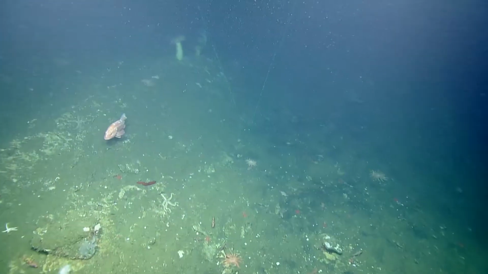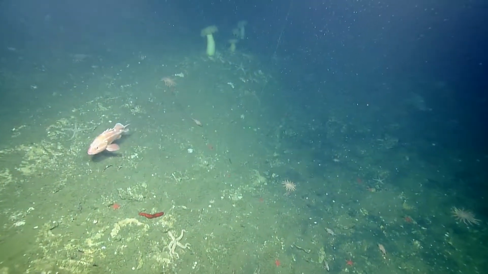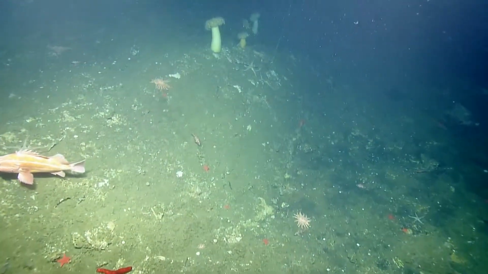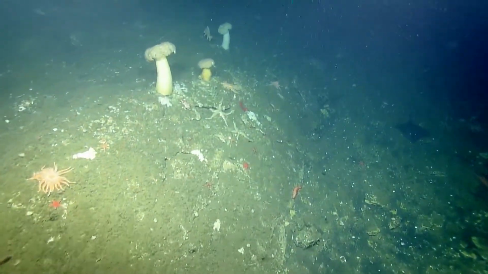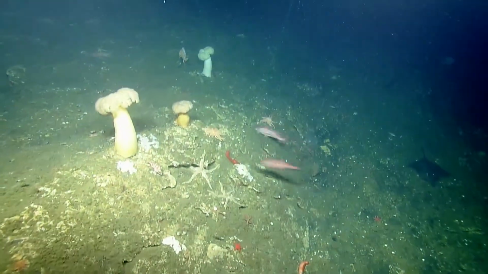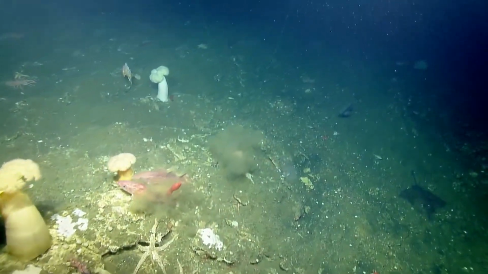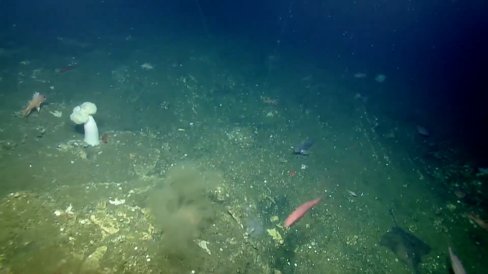Is that a cowcod? I don't think so. Stripes. And spots. There's a skate to the right. The flatfish.